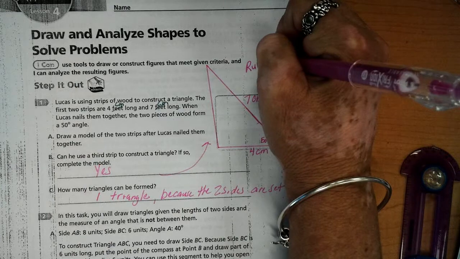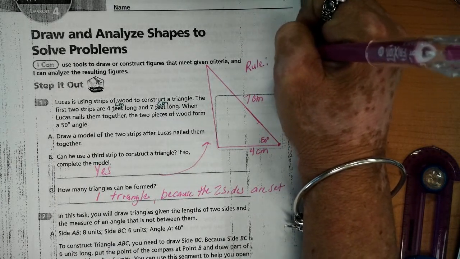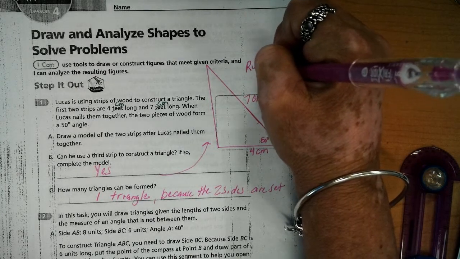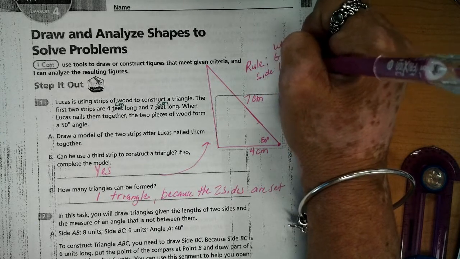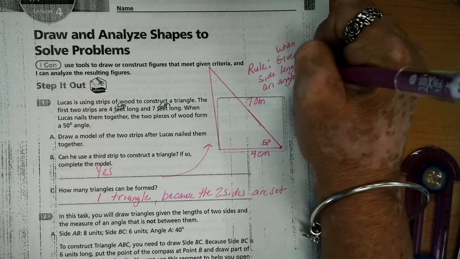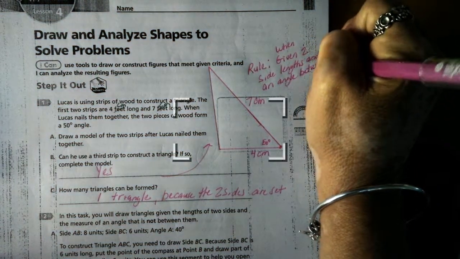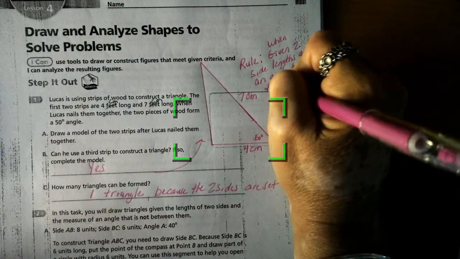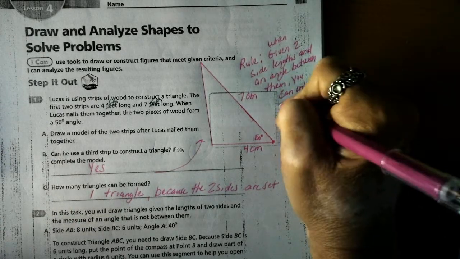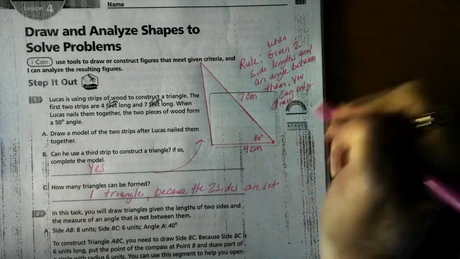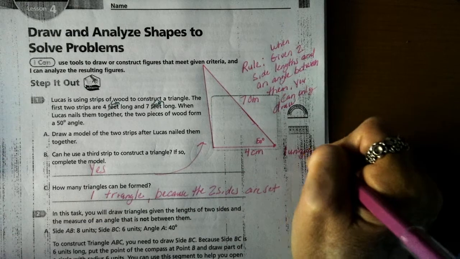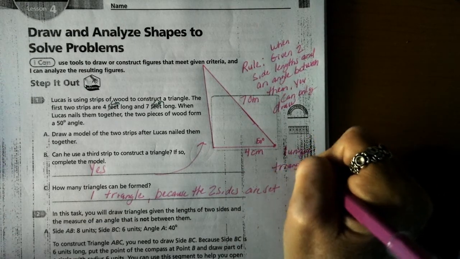So the rule, so when given 2 side lengths and an angle between them, you can only draw, I'm going to bring it down here, 1 unique triangle.